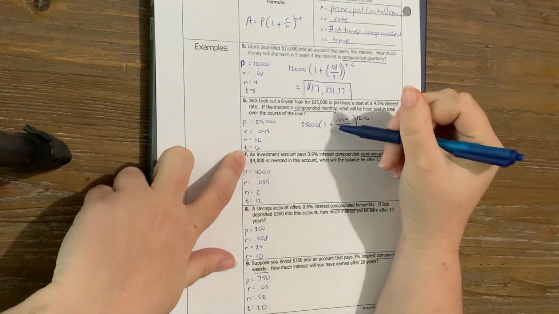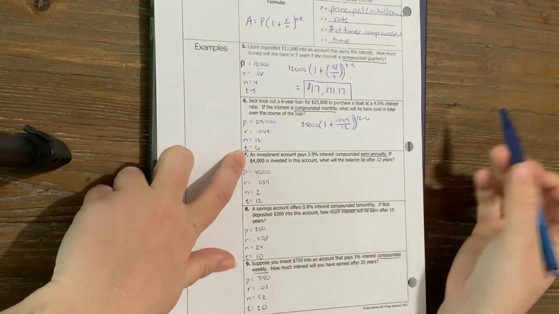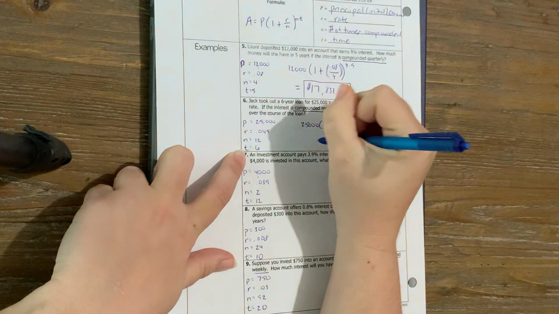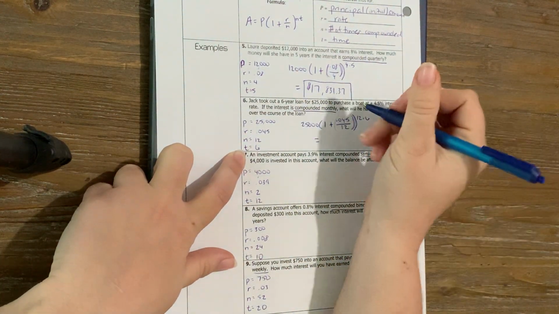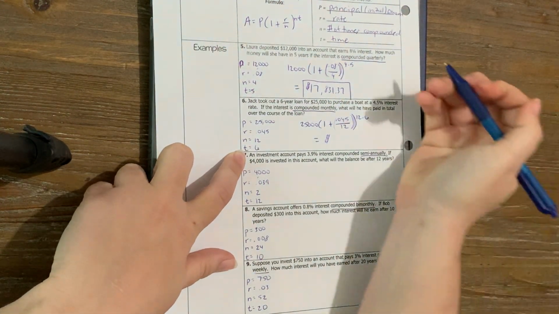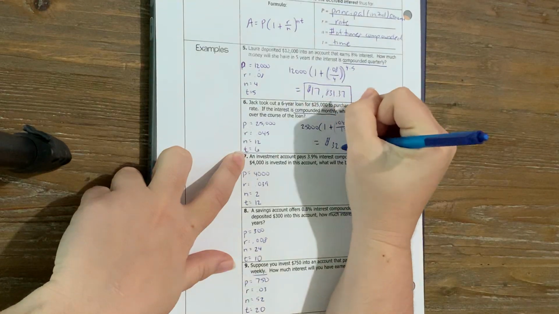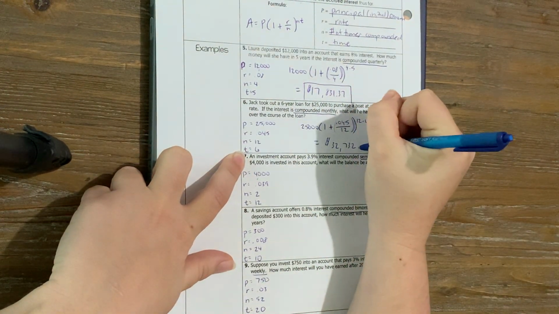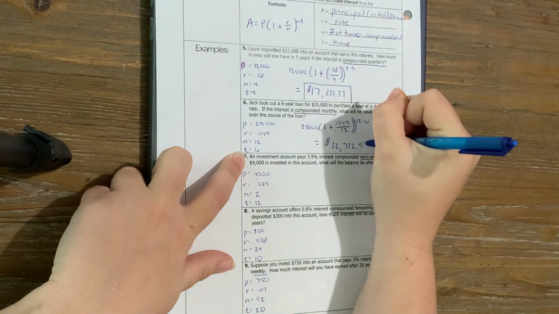Okay, so same thing, you want to make sure you put that in parentheses. If you want to say to the power of 72, you can. So this is going to end up equaling $32,732.58.